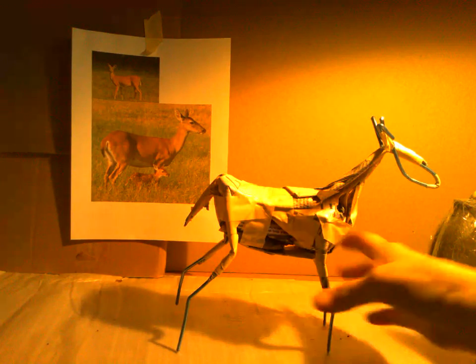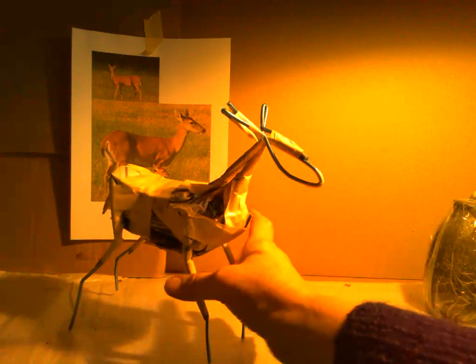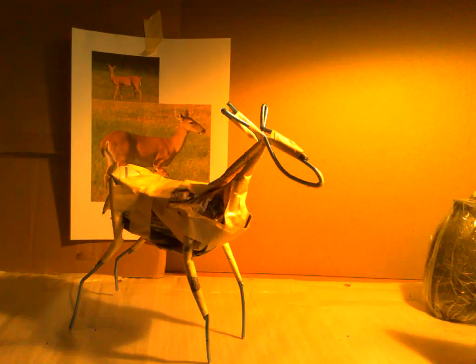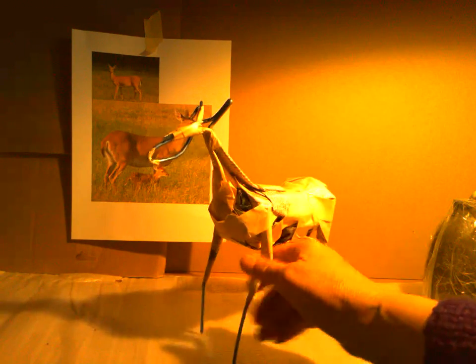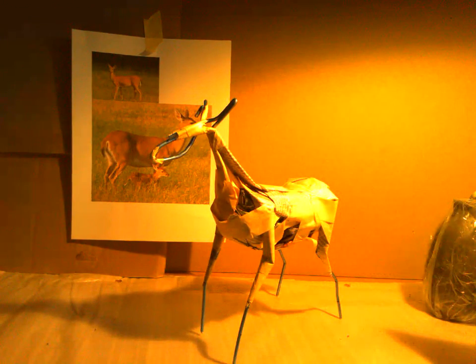The ears I may change a bit, but the ears are on there. I'm going to probably cut this piece off because it's just too much wire. And then I have this other one over here, that other piece of wire that's over here. And then I have the face.